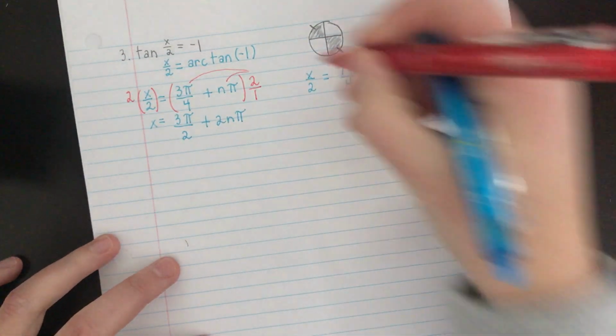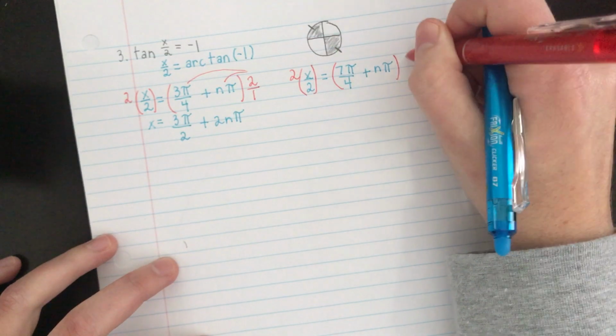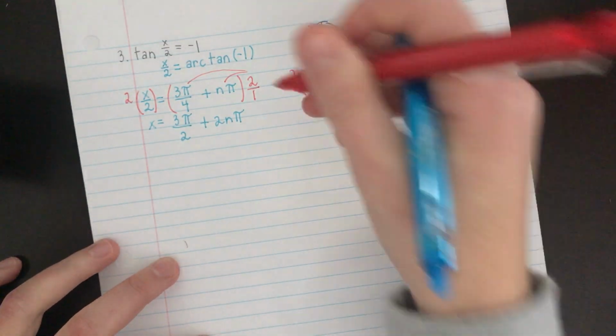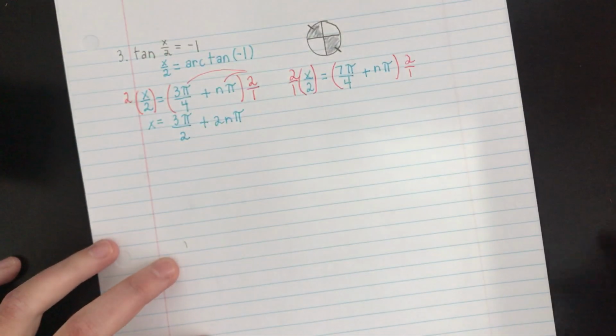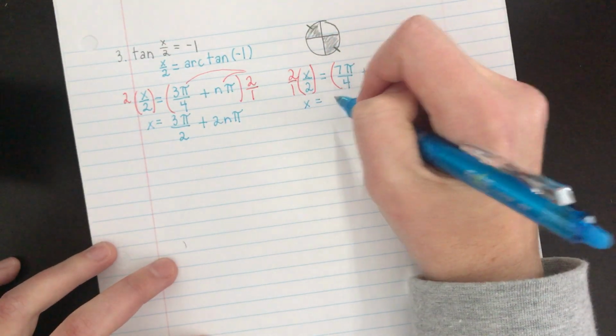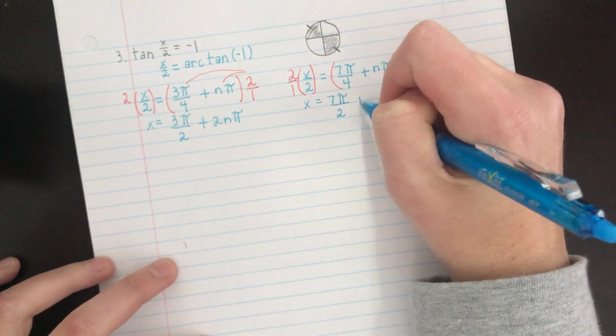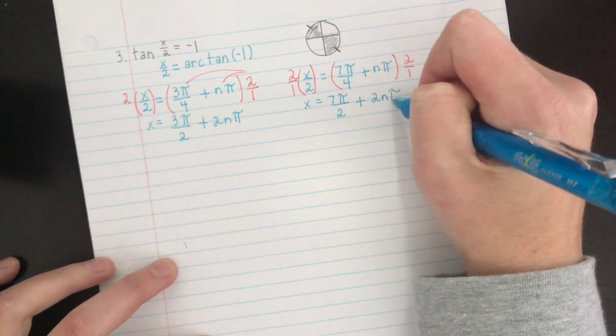Okay, and then on this we would multiply by 2, which is like multiplying by 2 over 1. Same here if you want to see it that way. So x equals, this is going to simplify to 7 pi over 2 plus 2n pi.